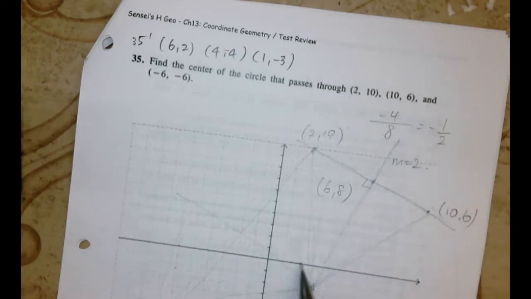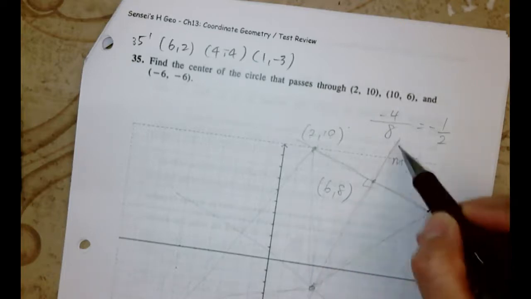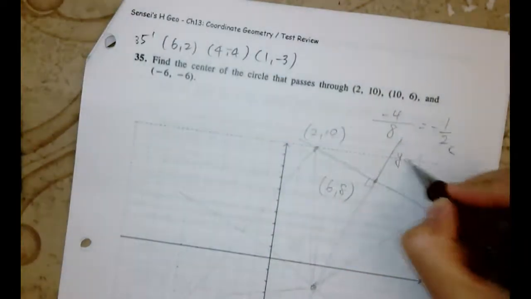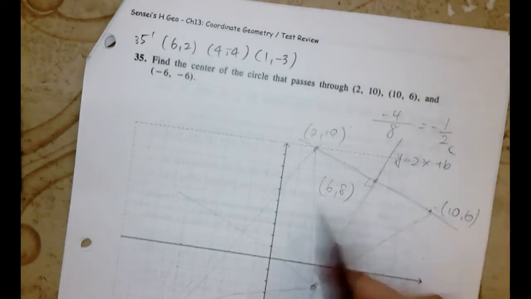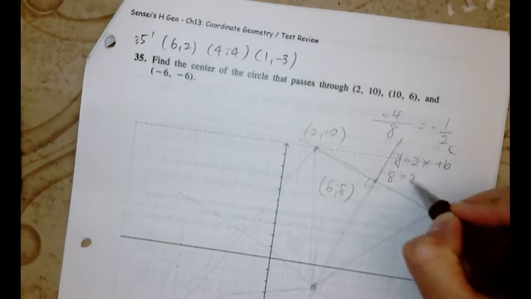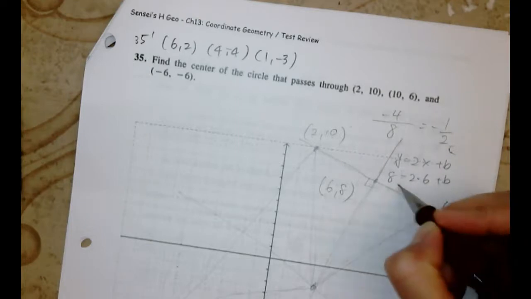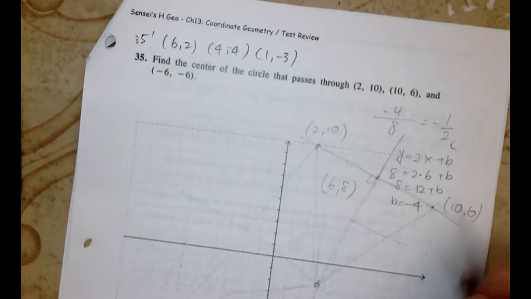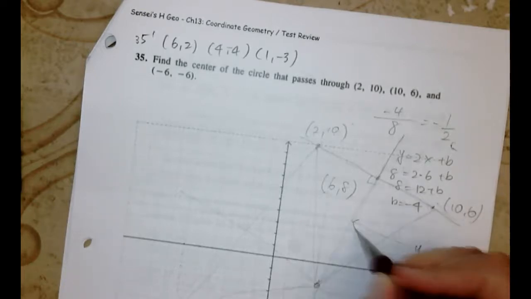And does that look right? 1, 2, 3, 4, 5, 6, and right about there. Okay, so (6, 8). So this equation has to have y equal 2x plus b, and has to go through this point. So let's plug this in, and you get 8 equals 2 times 6 plus b. 8 equals 12 plus b. b has to be minus 4. So this equation is y equals 2x minus 4.